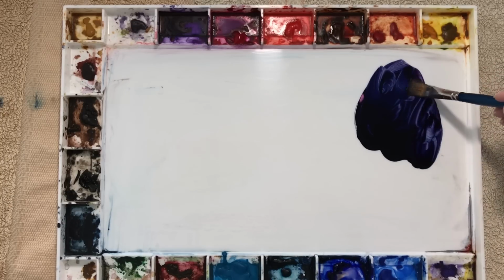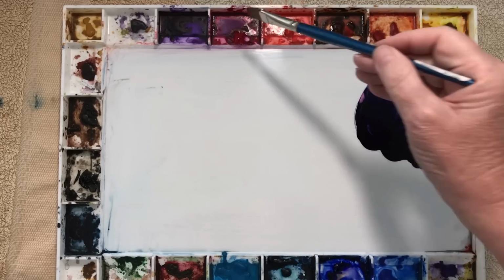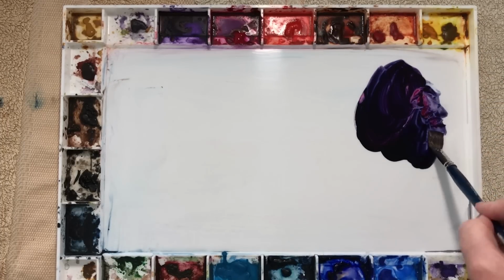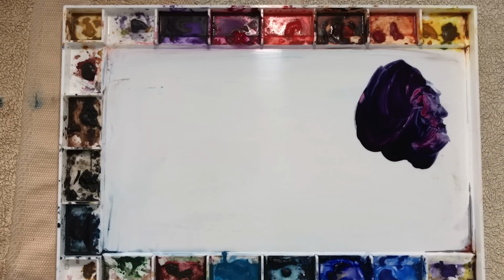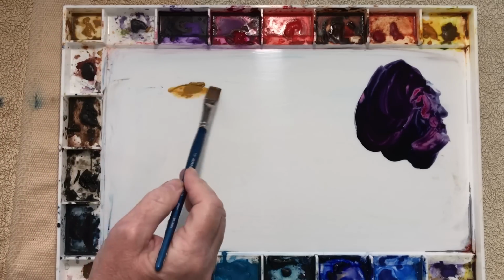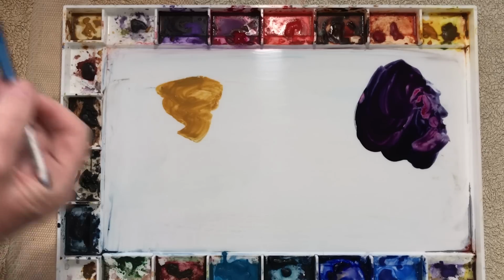That's permanent rose and this is indigo. Might put a bit more permanent rose into that, I think. Doesn't need to be mixed really well. And then I also got some yellow ochre. I mixed that with a bit of water because I didn't want it to be too dark.